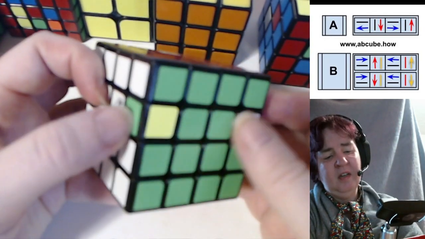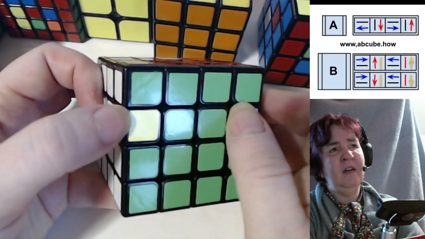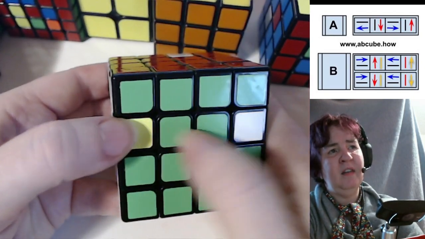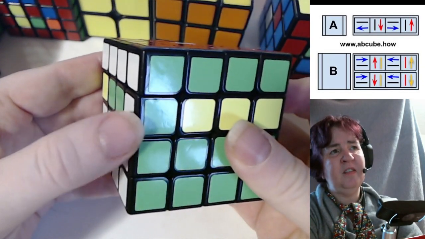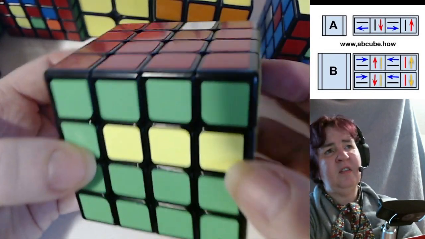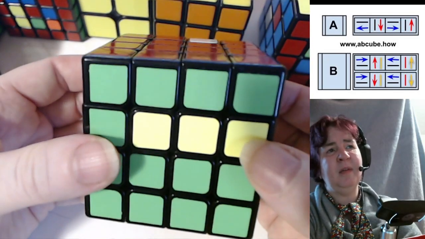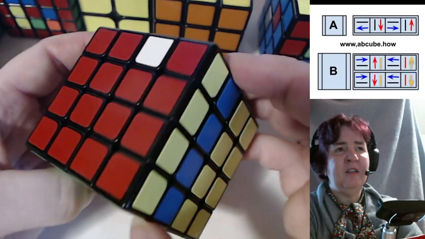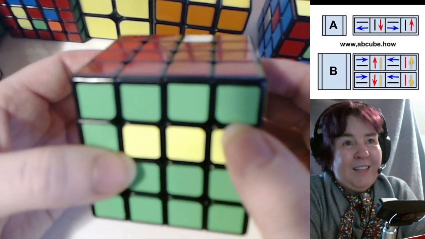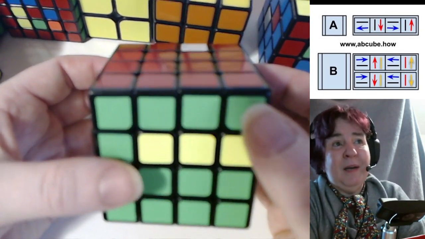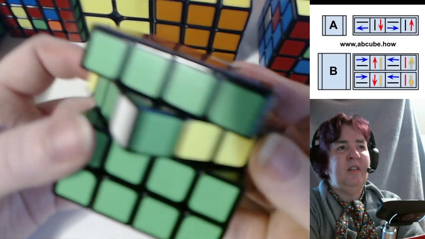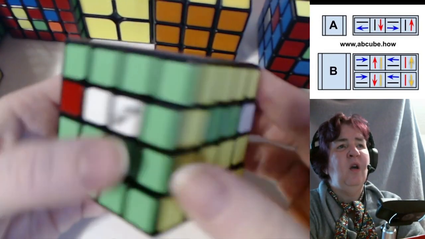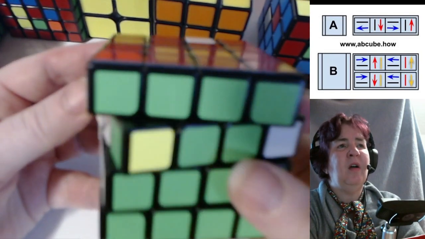For example, this one wants to be here, this one wants to be here. So if I make a quarter turn, then this piece is now correct, and these three are not, and these are the three pieces that I'm going to place. I'm ignoring the centers, because the centers looked correct, but they weren't, or there wouldn't have been a parity. So it doesn't matter whether I turn that column to the left or to the right, because either way, one piece will be correct and three will be wrong.